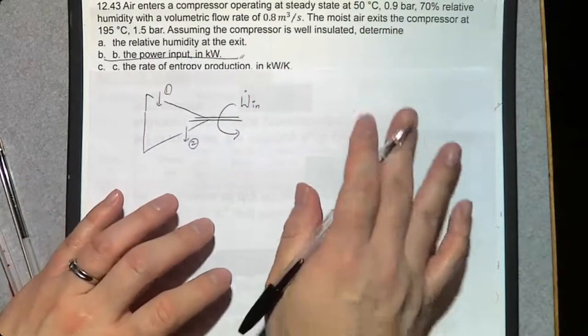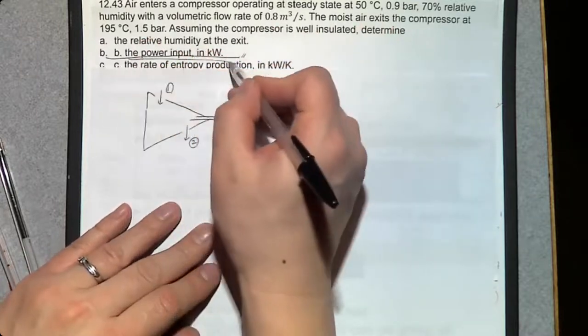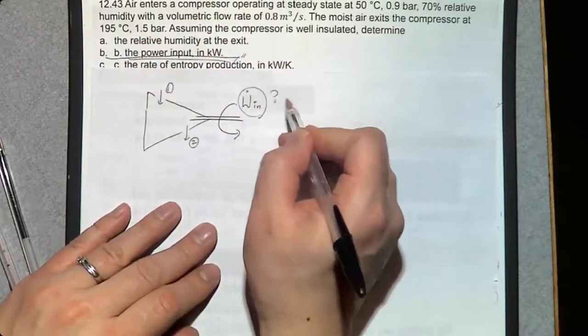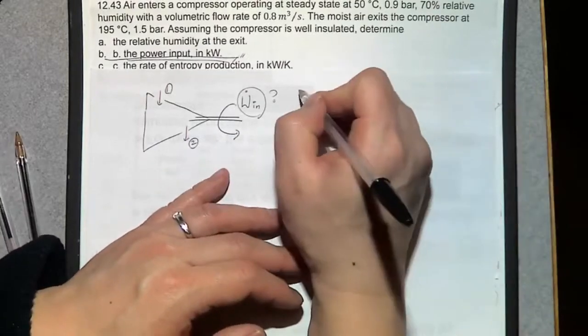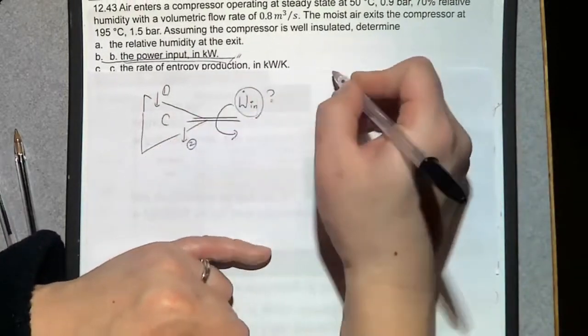If you want to evaluate the power input for this compressor, we can use the energy balance equation. Let's write it out.